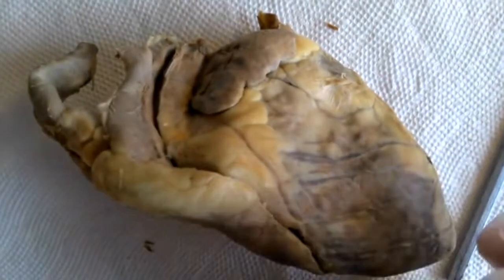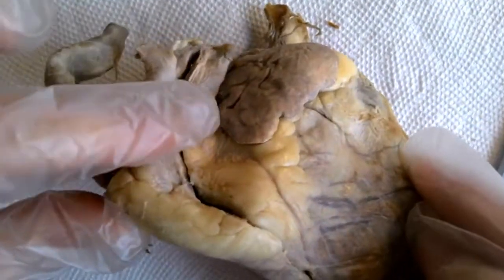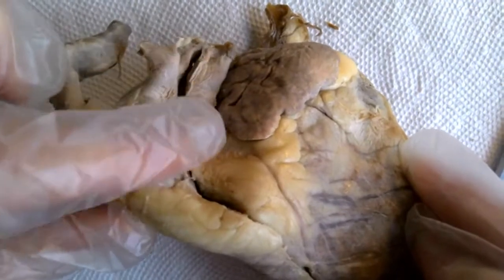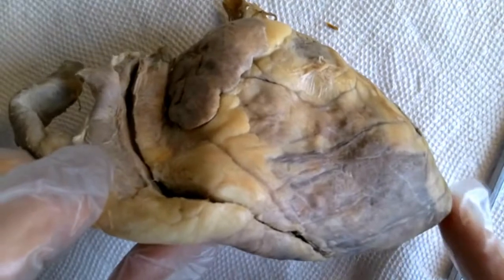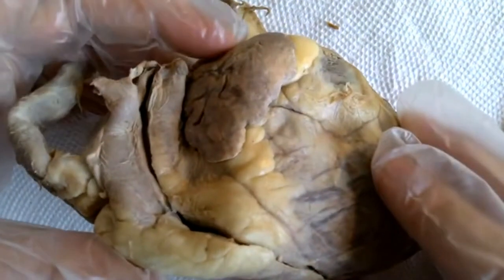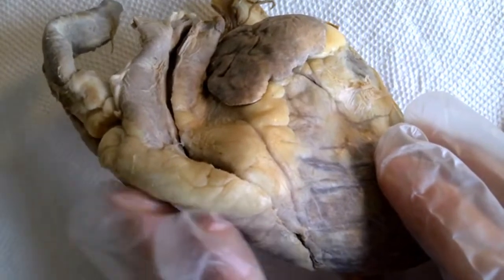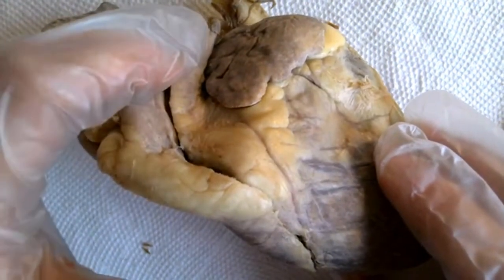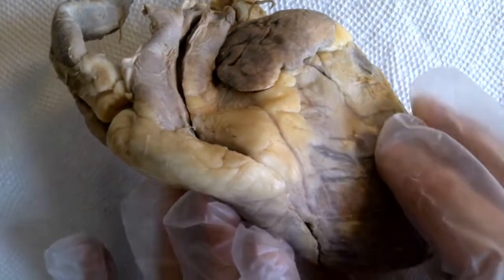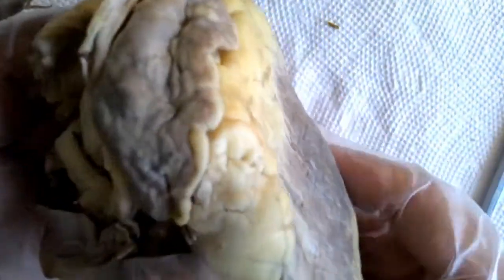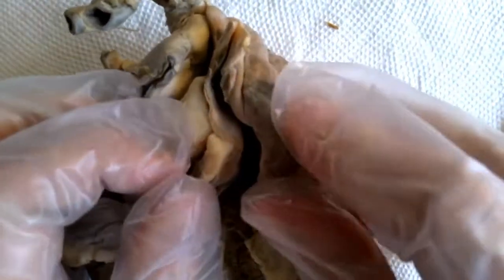So once again, looking at the sheep heart, look for the pulmonary trunk, the apex, this is the base, this is the right side. All right, pulmonary trunk comes from the right side of the heart, and we're going to go into the right side now. We're going to go through the back first, through the superior vena cava.